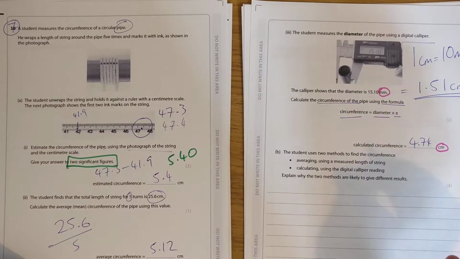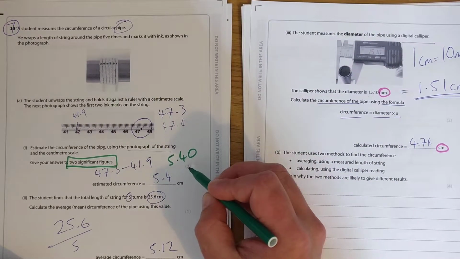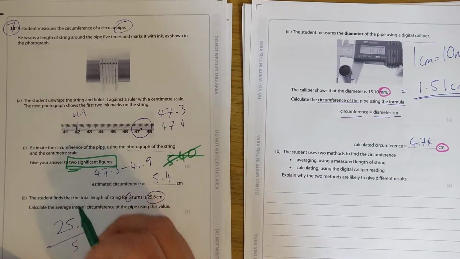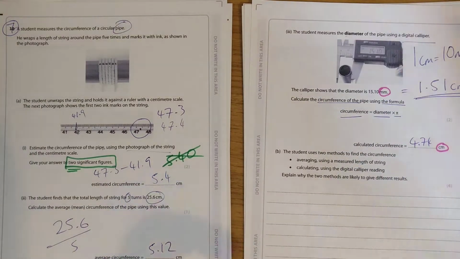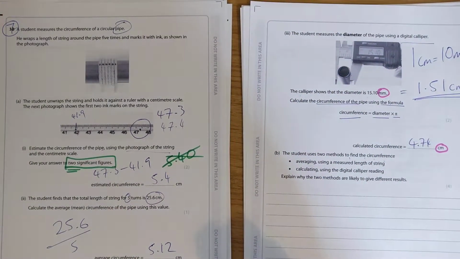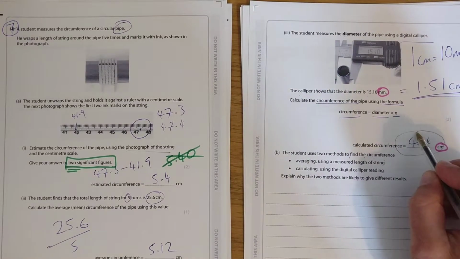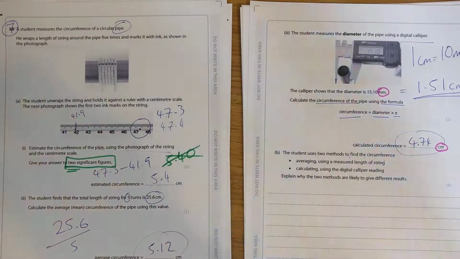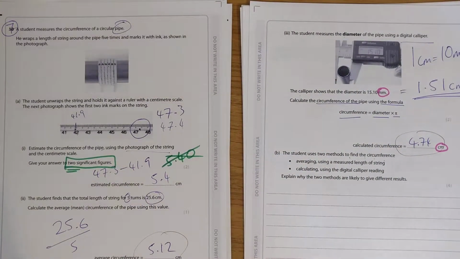That's 3 significant figures. And that means that you will only get 1 mark, you won't get 2. If a question says answer to 2 significant figures, make sure you do that. The student uses 2 methods to find the circumference. This is one method here, using the caliper, and another method using the measured length of string. Why do they give different results?